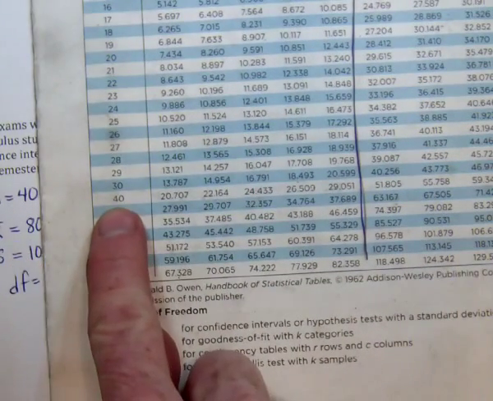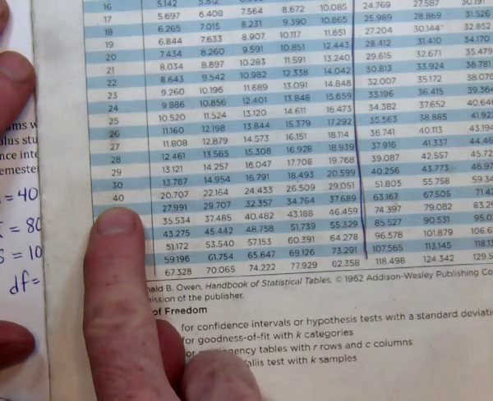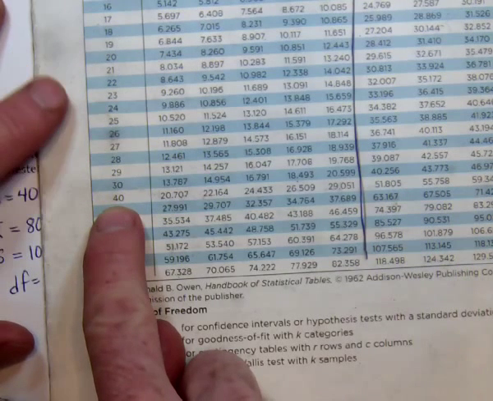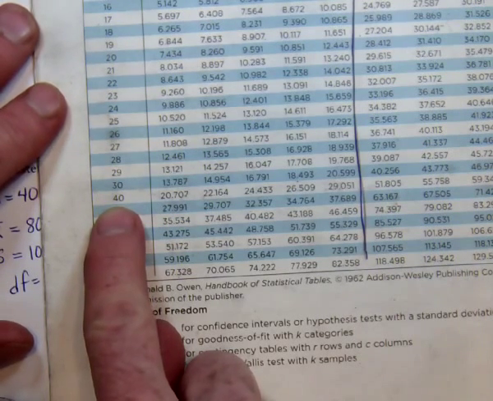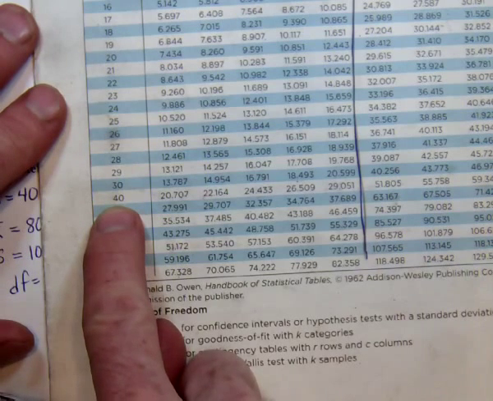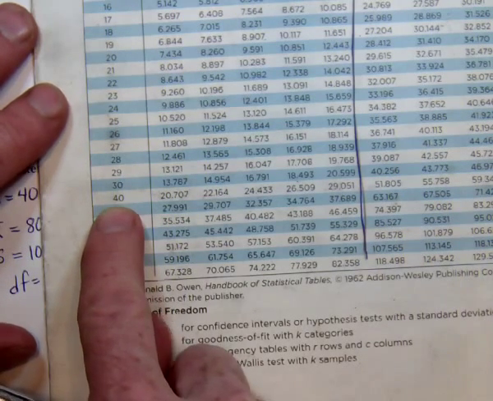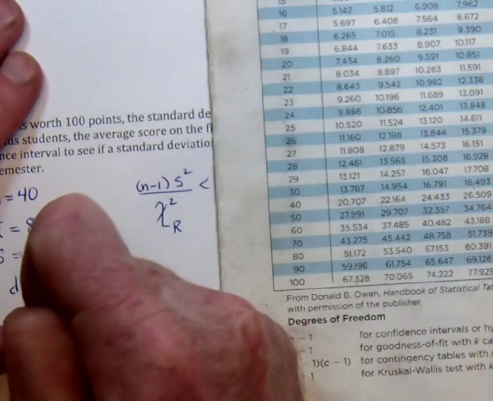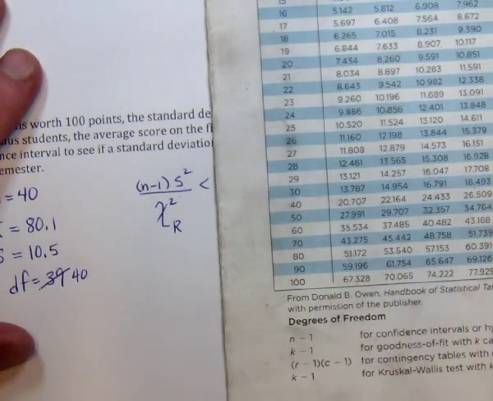When you look over here for degrees of freedom 39, there is no 39. And in these tables, whenever they don't have what you want or need, then you use what's closest. So the closest to 39 is 40. Then what I usually do is right here, I couldn't use a 39, I had to use a 40.